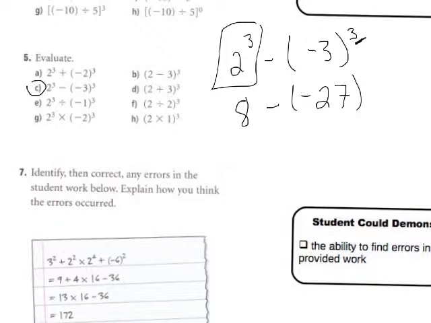Now the rules for subtracting integers say we should rewrite this as an addition statement where we change the takeaway or the subtraction sign to a plus. We change the opposite of what's inside the bracket here. And now we have two numbers and we're adding and the signs are the same. So we keep the sign and we just add the numbers. So what's that going to give me here? 35.